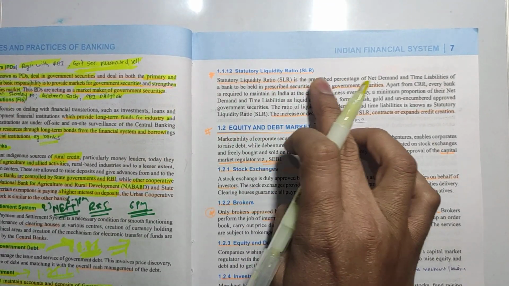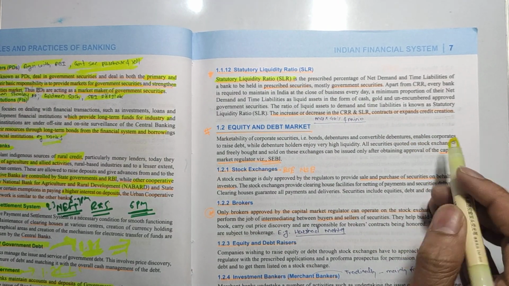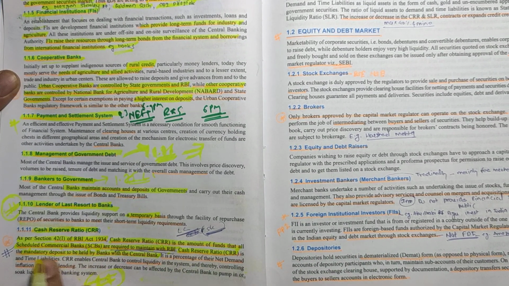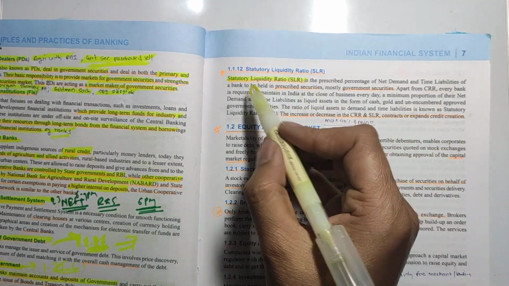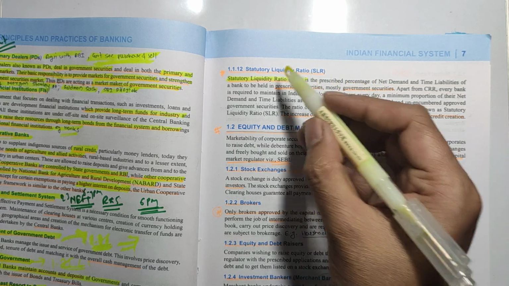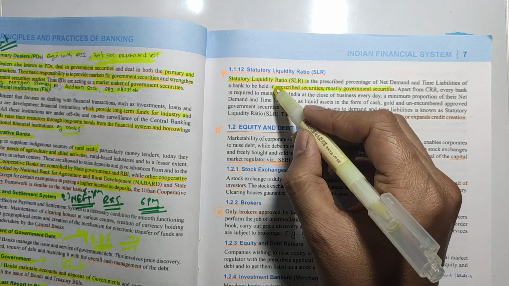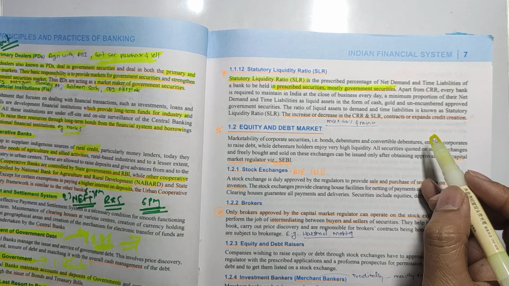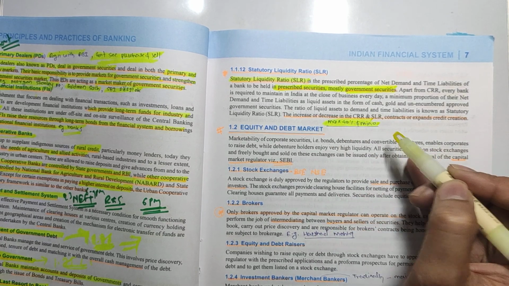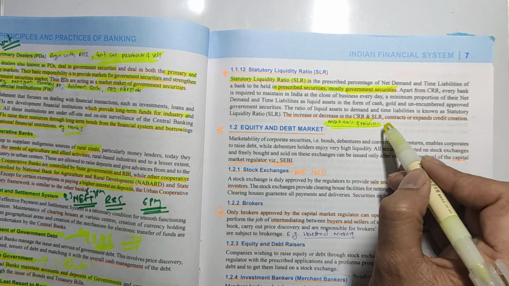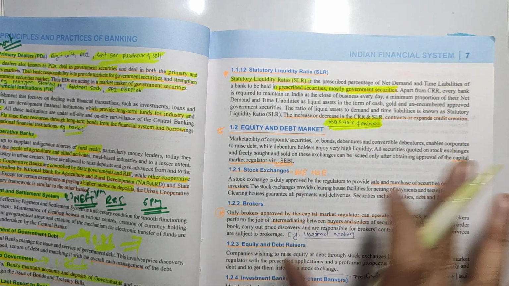Next is the SLR, that is the statutory liquidity ratio. What is SLR? SLR is somewhat similar to CRR, but what is the difference? In the case of CRR, you need to keep the money in the form of cash or funds, whereas in the case of statutory liquidity ratio, you need to keep it in the form of securities. That is the main difference, right? That is important, mainly government securities. So remember, the maximum limit for the SLR is 40%. There may be a question framed on that point. So that is the basic difference.